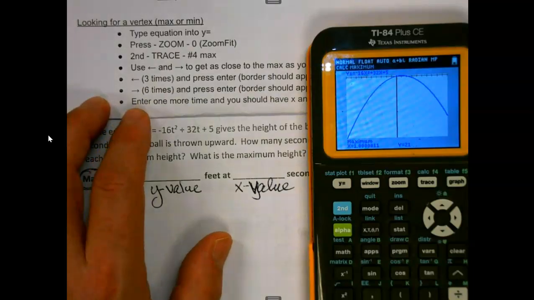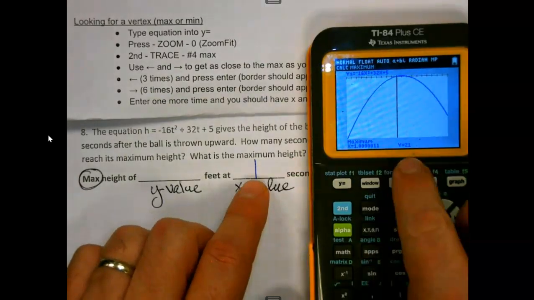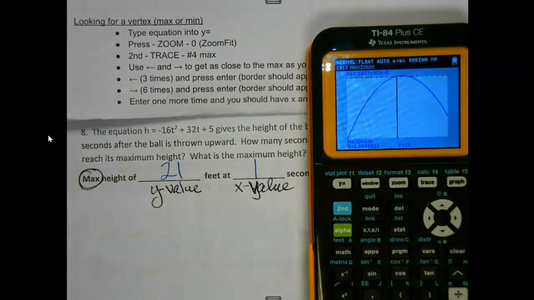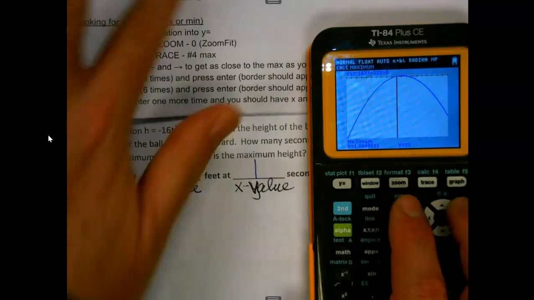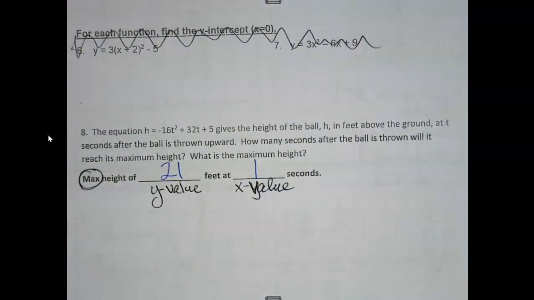And you're like, okay, so what's this say? It says my x is 1, so it took 1 second, and my y is 21 for it to get to its max height of 21 feet. Everything again worked out for you here as long as you can play with the calculator a little bit.